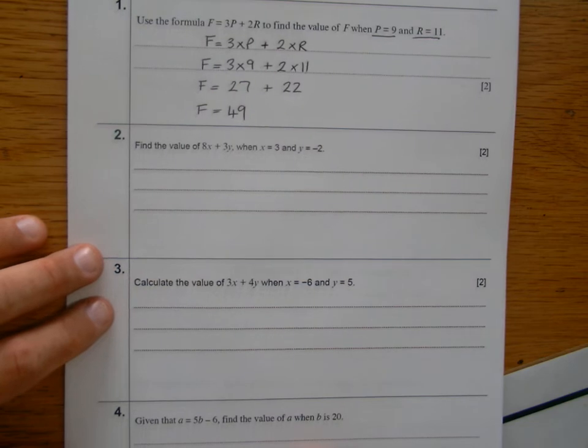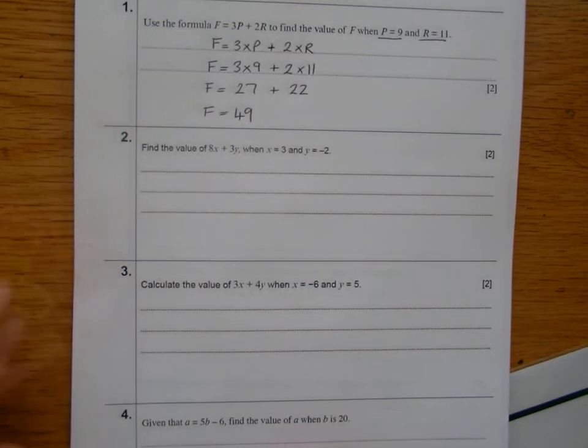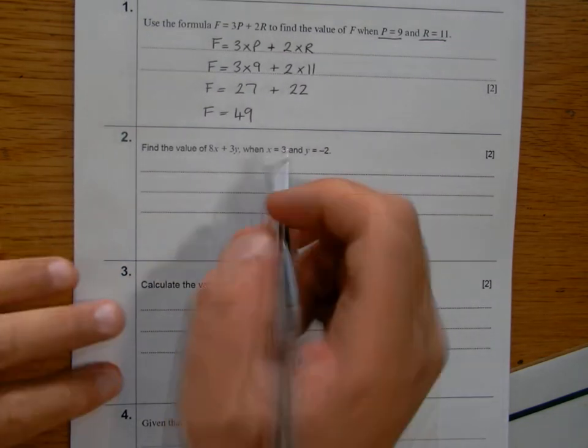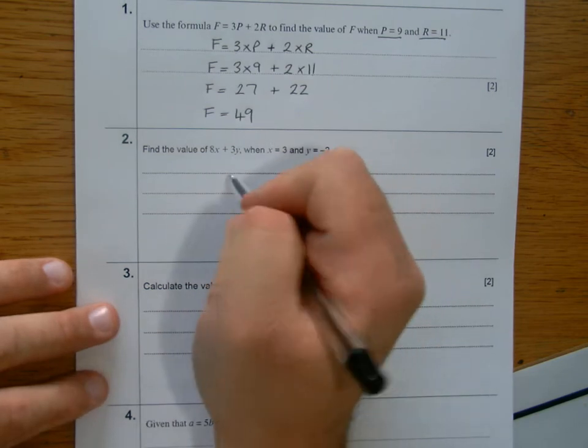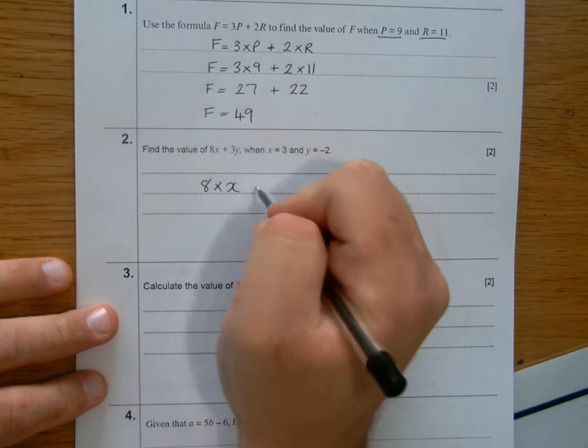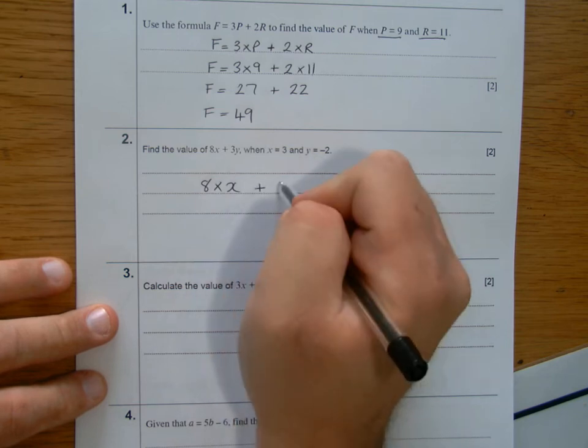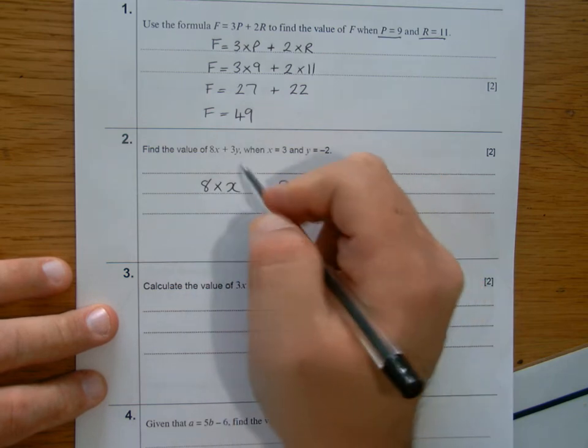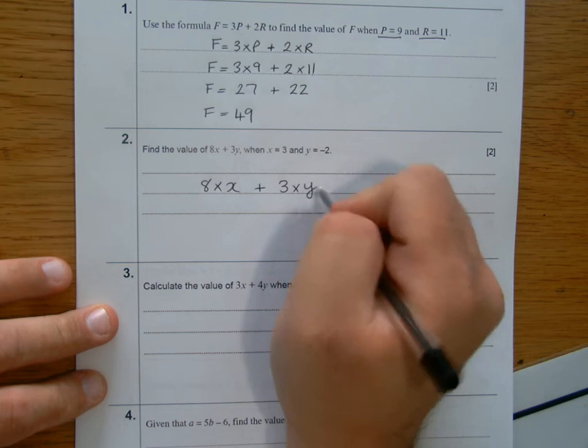Okay, so with the second one, find the value of 8x plus 3y when x is 3 and y is minus 2. So same situation there. 8x literally means 8 times x. Yeah, it's just in algebra we never write times. That's what's going on here. And then we need to add 3y, and that means 3 times y.